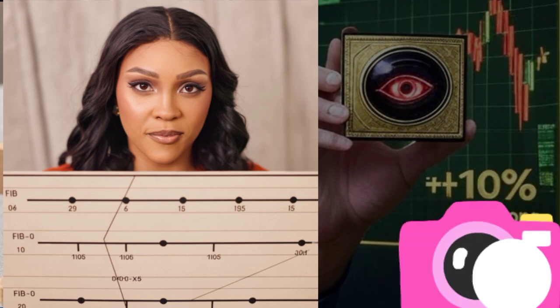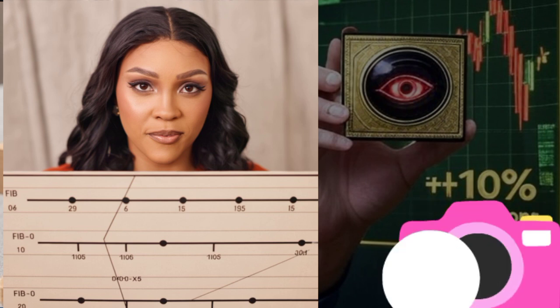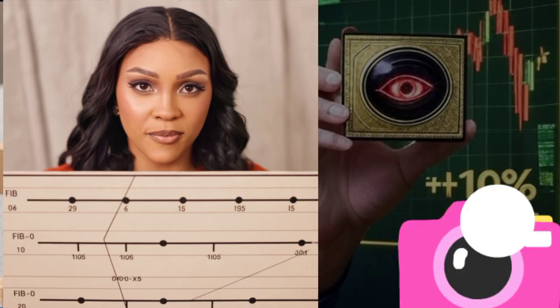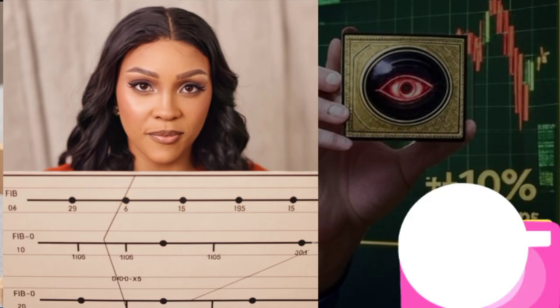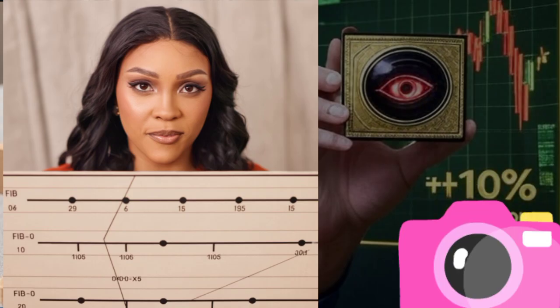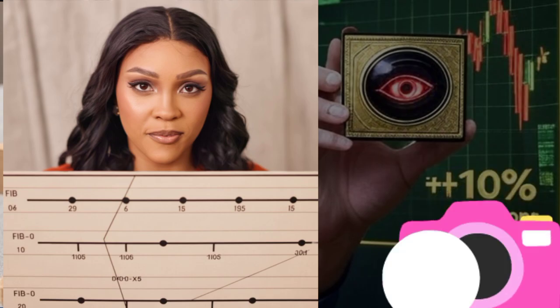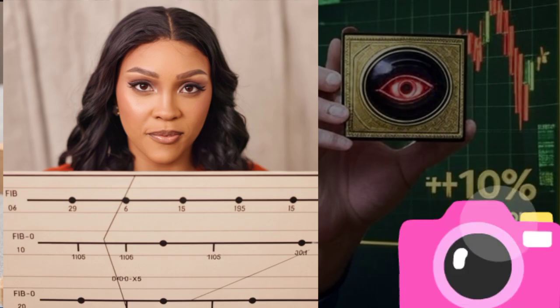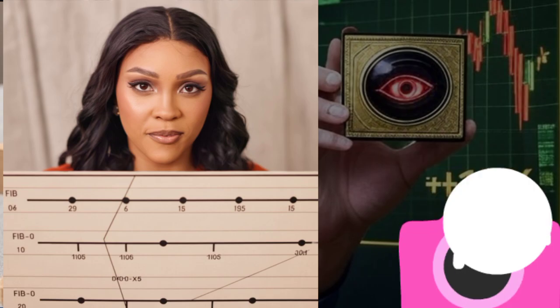So what brings price from fib 0 to fib 10 is 10 times of 10. In other words, it's a replication of 10, 10 times. So 10 repeated 10 times gives us 100.